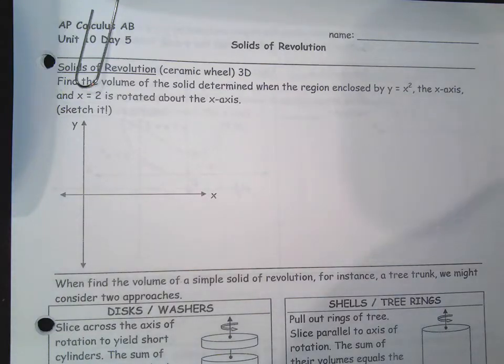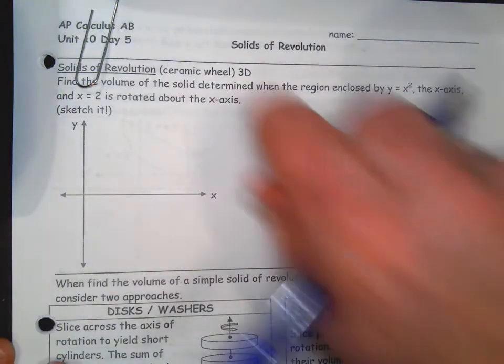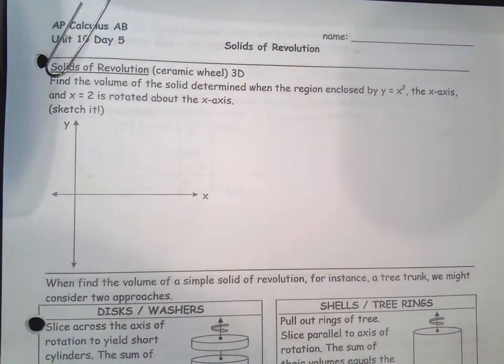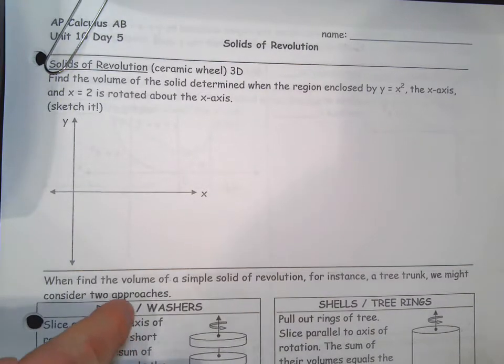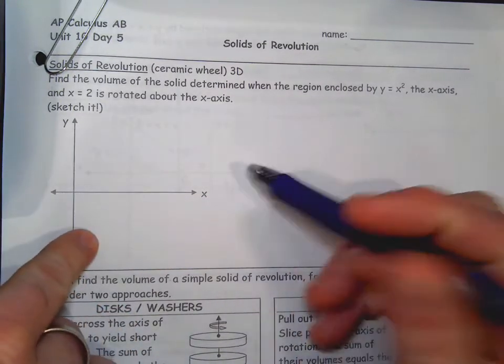AP Calculus AB, Unit 10, Day 5 lesson. So we're going to talk about solids of revolution. Let's just start with the problem and kind of attack it with cross sections like we have.